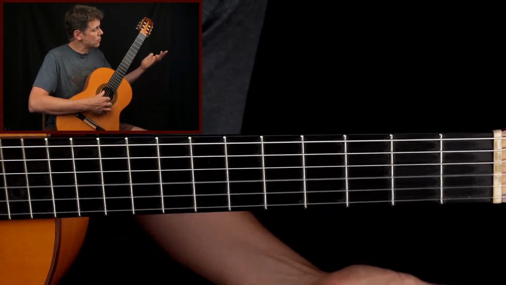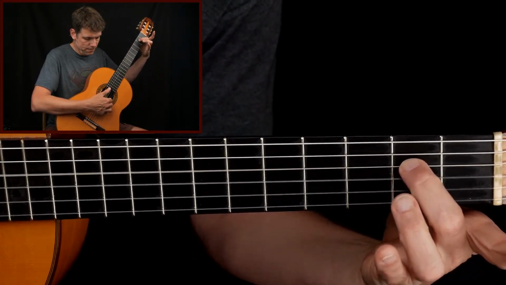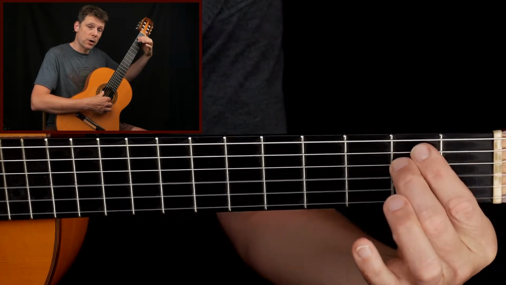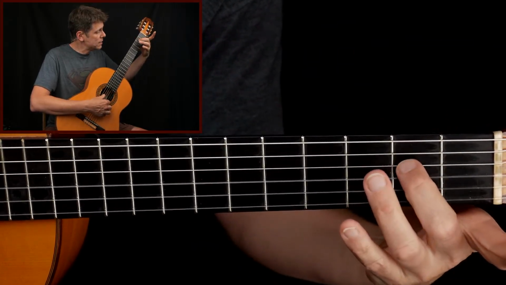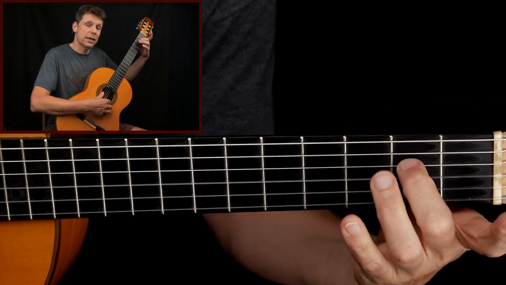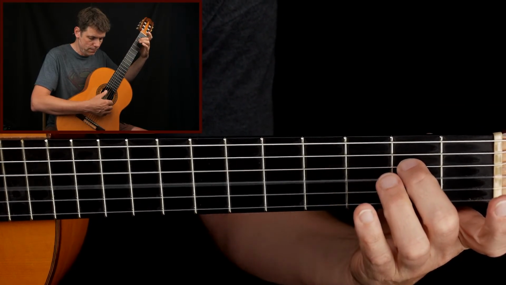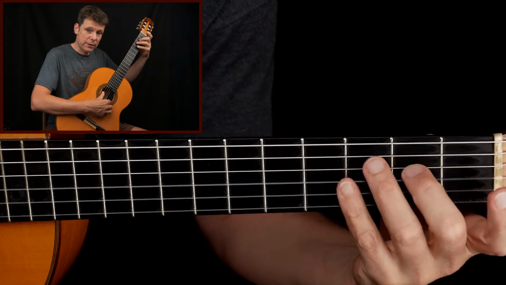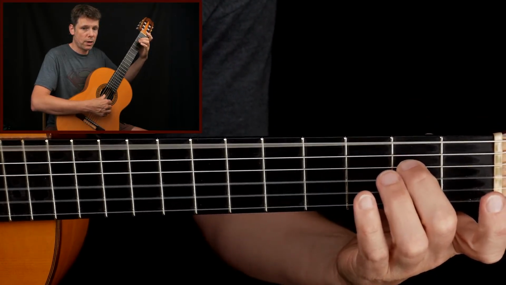So E minor, well, the first one is going to be easy, right? It's just derived from our E shape. So that is middle finger, I guess, on D in second position. And we use our open E string for the bass, right?